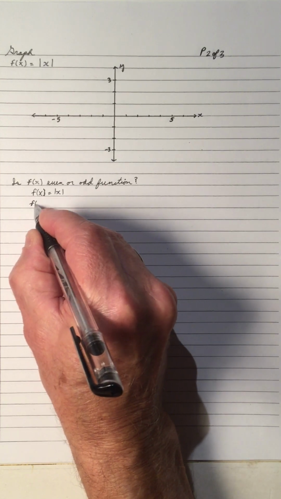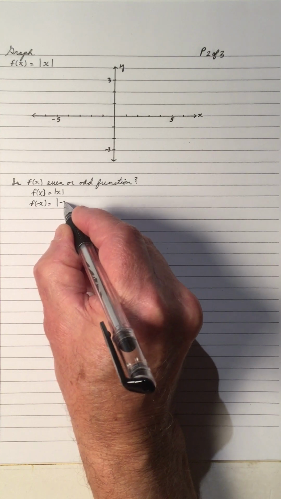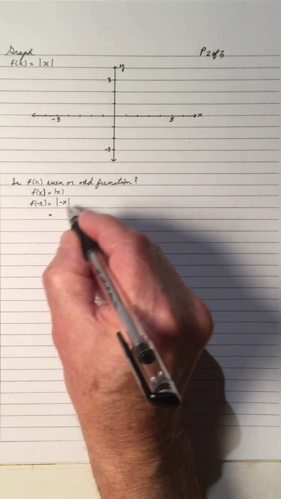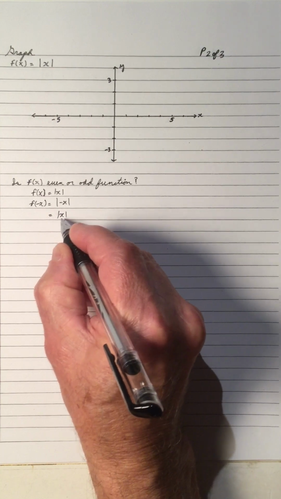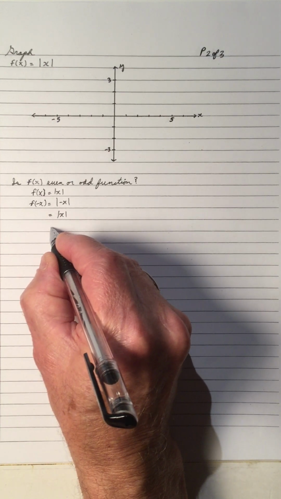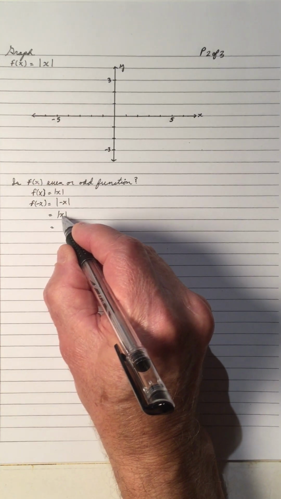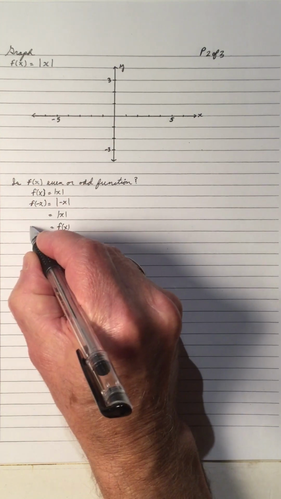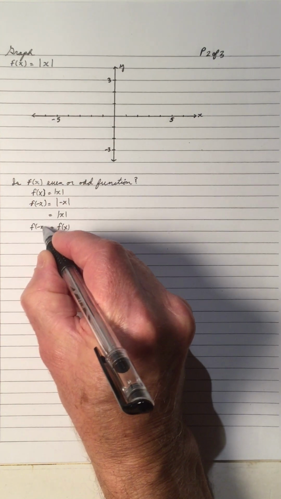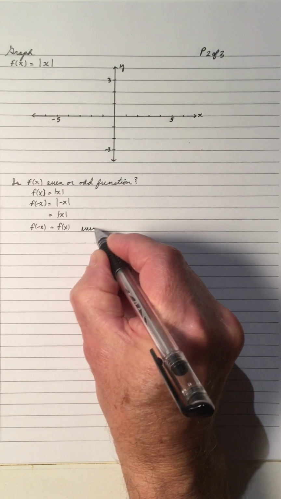So f of negative x is equal to the absolute value of negative x. The absolute value of negative x is the same as the absolute value of x. So that means this is f of x. So the f of negative x is equal to the f of x. Therefore, it's an even function.